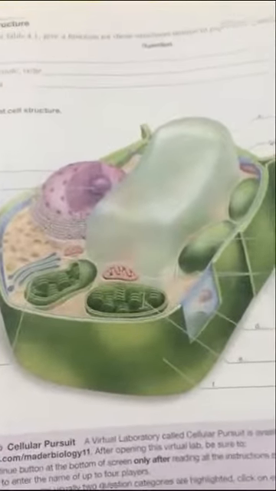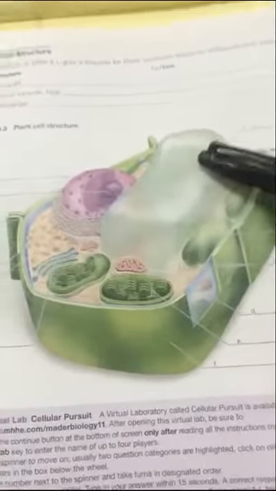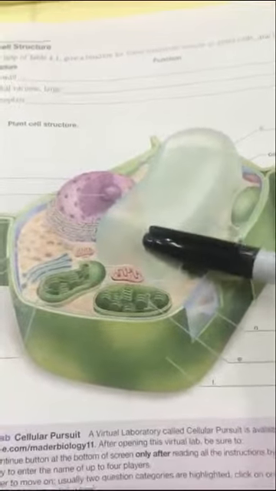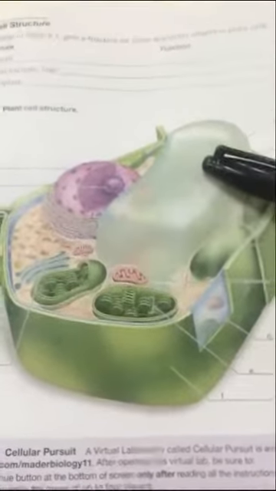Okay, then on the plant cell, they have everything that the animal cell has, but in addition to that, you'll notice they have this big, huge sac within the cell. It's called a central vacuole, and that's a storage site, mostly for water.